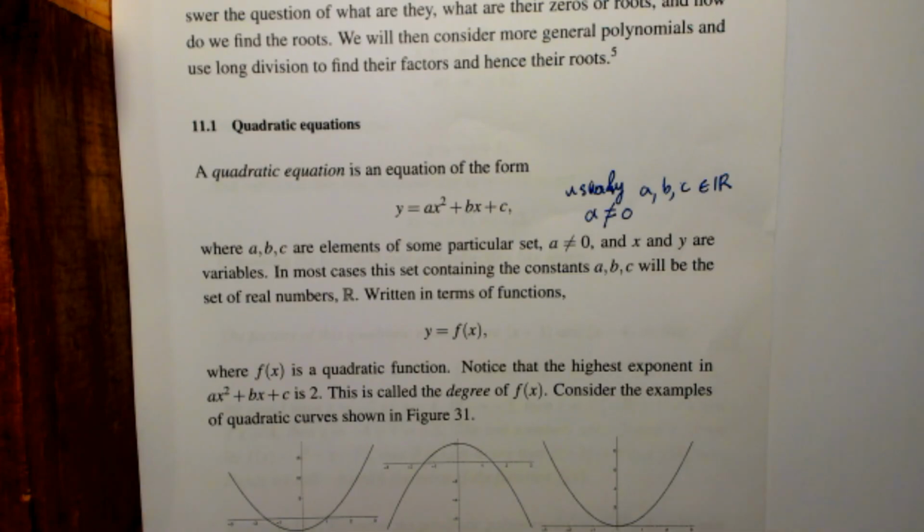Whereas if the highest exponent were 3, we would say that the polynomial has degree 3, and we would call it a cubic. If it has degree 4, we would call it a quartic. If it has degree 5, then we would call it a quintic, and so on.